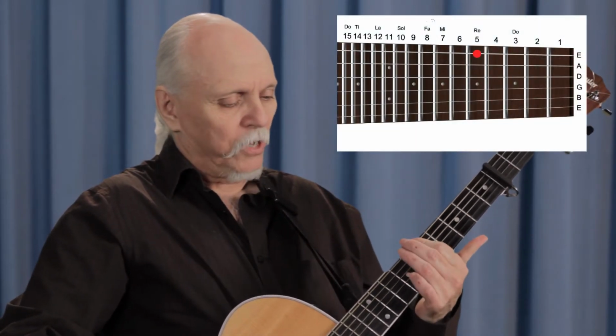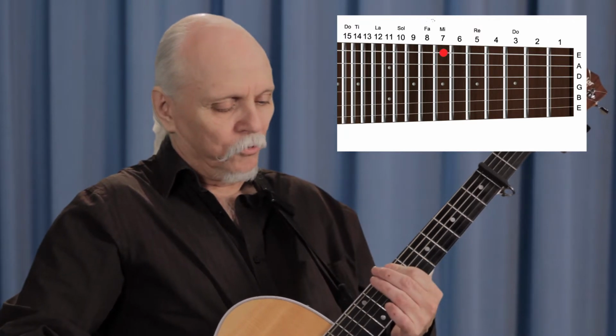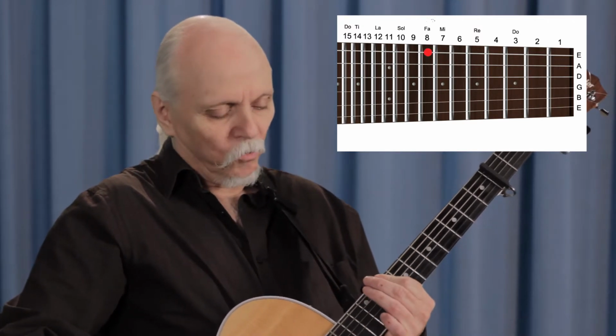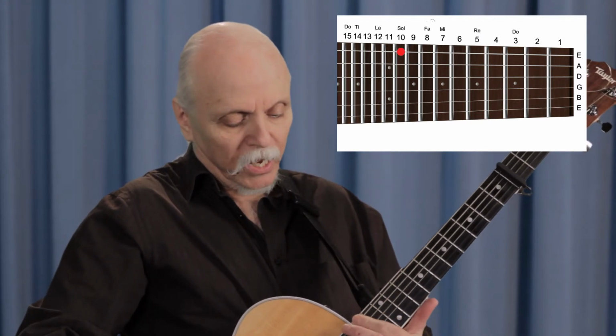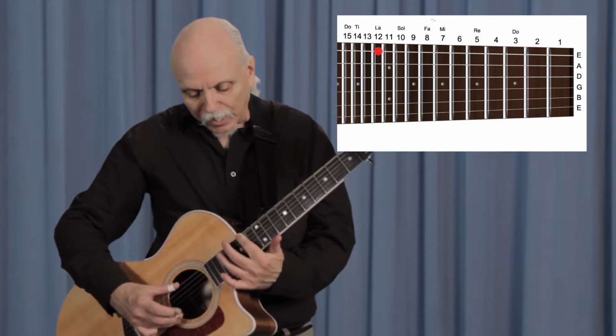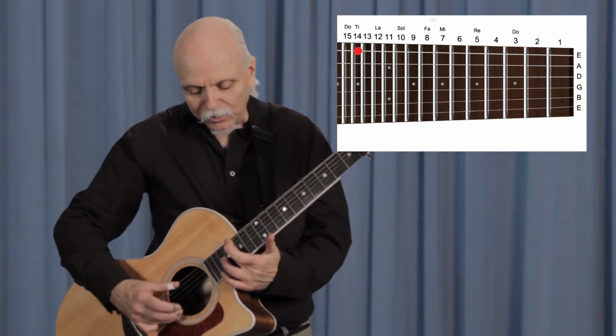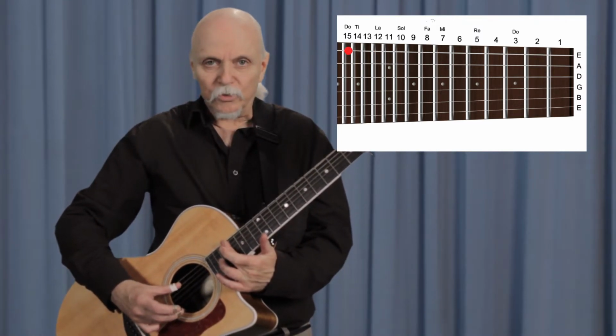Here's Do to Re, 2 frets. Re to Mi, 2 frets. Mi to Fa, 1 fret. Fa to Sol, 2 frets. Sol to La, 2 frets. La to Ti, 2 frets. Ti to upper Do, just 1 fret.